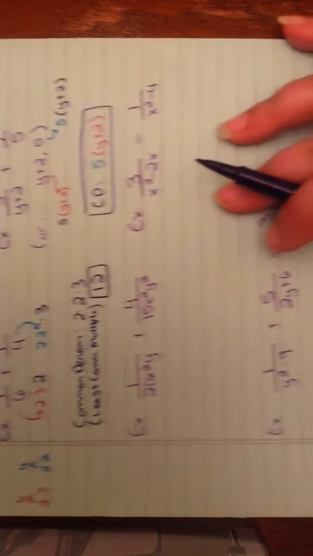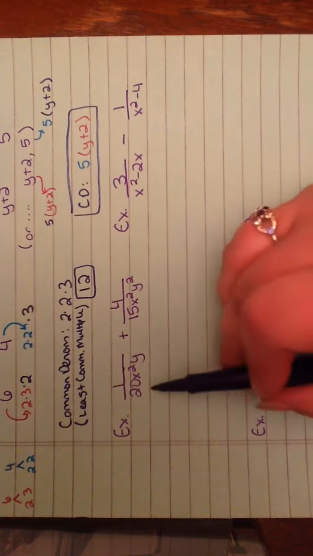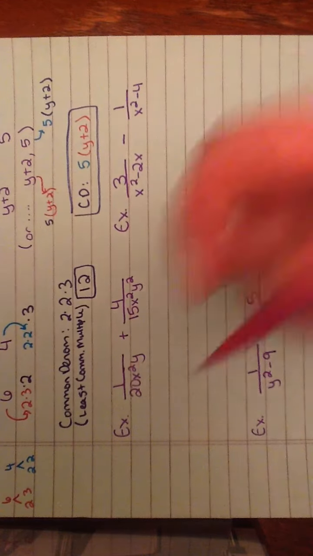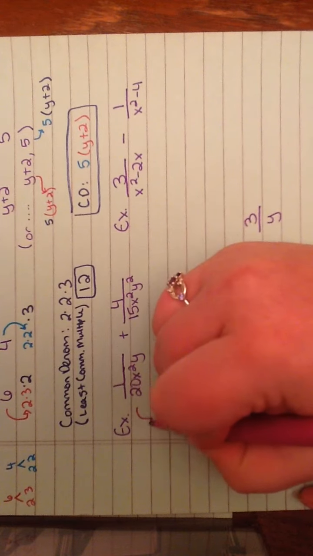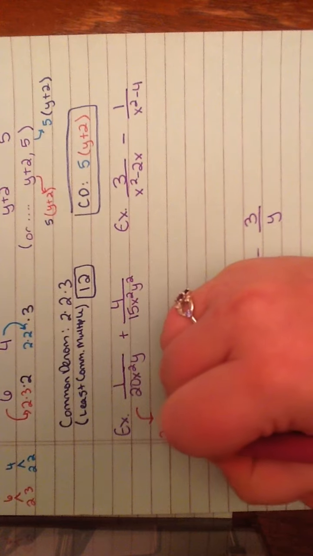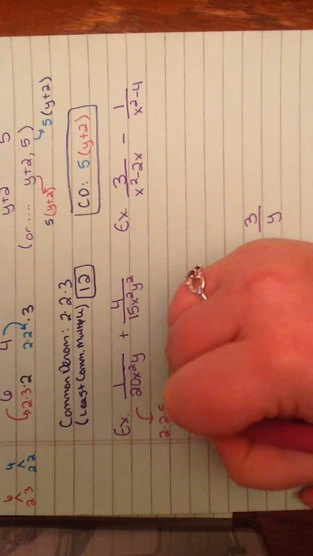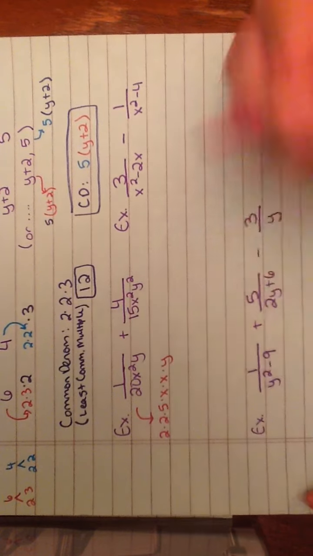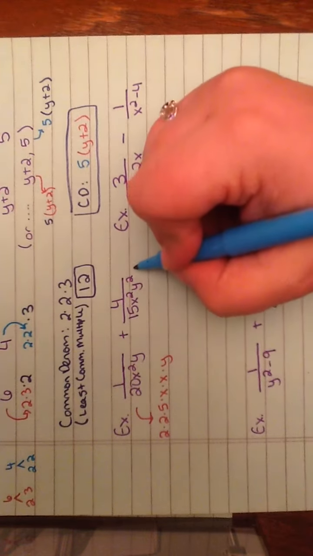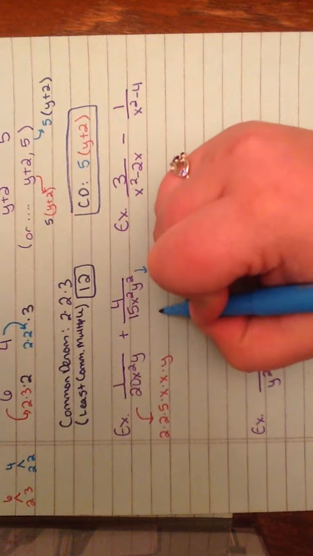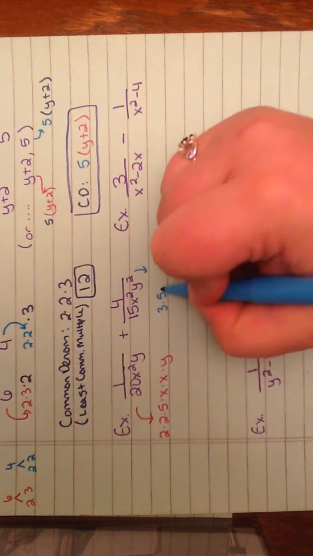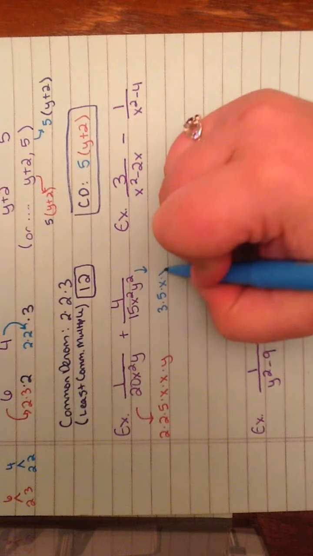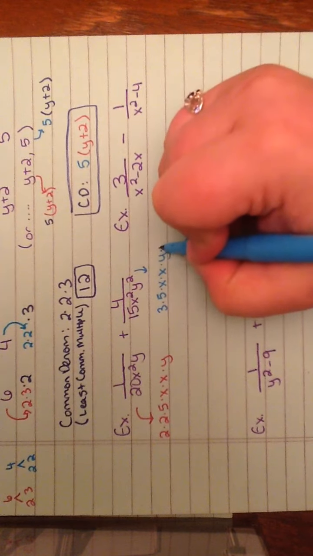Okay, now we're going to get a little bit more challenging. So over here, 20 factors as 2 times 2 times 5, and it looks like I've got 2 x's and a y. 15 factors as 3 times 5, and over here it looks like I've got a couple x's, and here I have a couple y's.